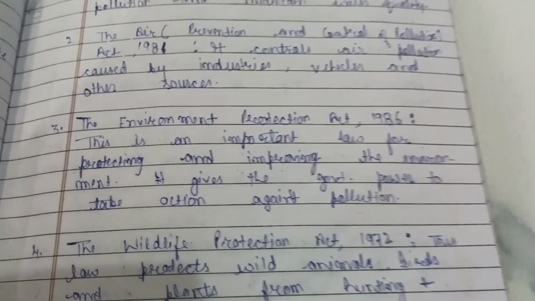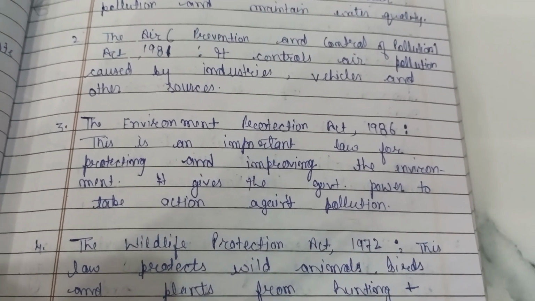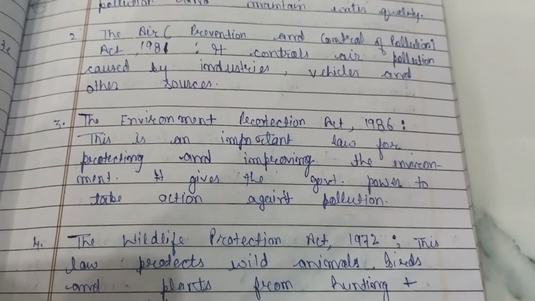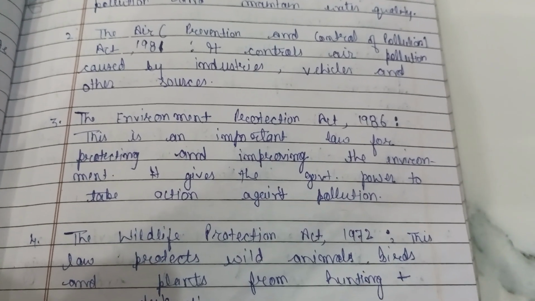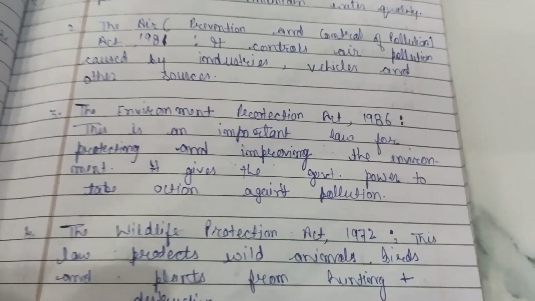The Environmental Protection Act 1986. This is an important law for protecting and improving the environment. It gives the government power to take action against pollution.